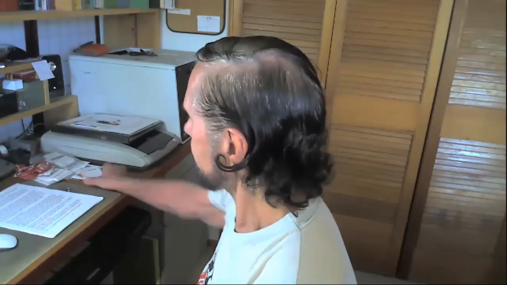So what you do is you just have to make a template to make the slits in the card, and then you're good to go. And I like using the cards. It protects the cards, keeps them from getting dirty, and they slide in and out a lot easier and don't get frayed.